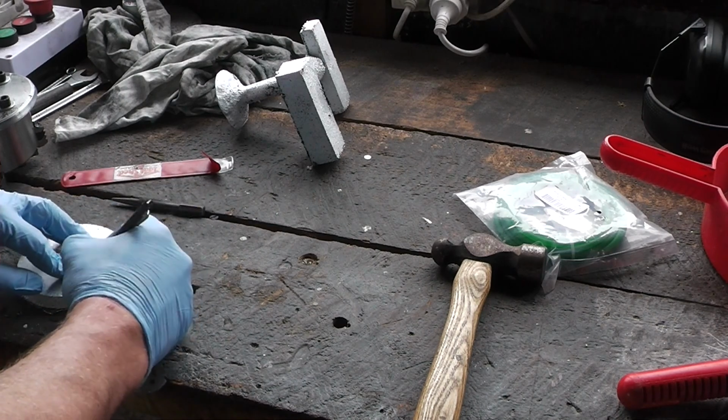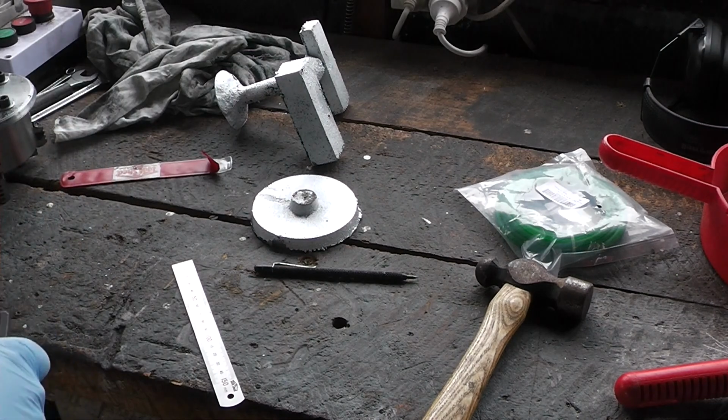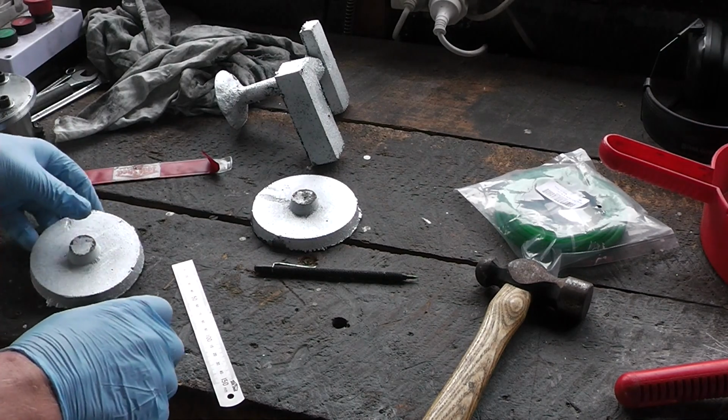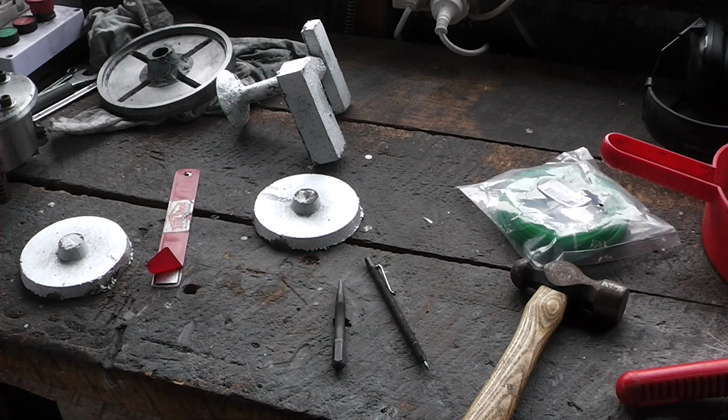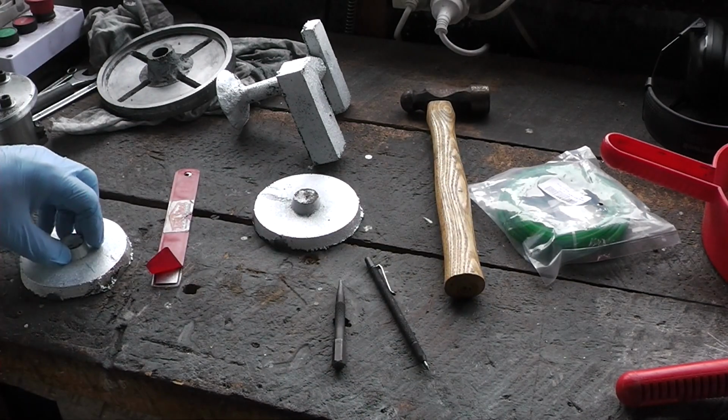Right, let's call it 20. Right, just marking out where I'm going to drill the holes for this. Right, I'll just drill these out for 5 mils so I can tap them.